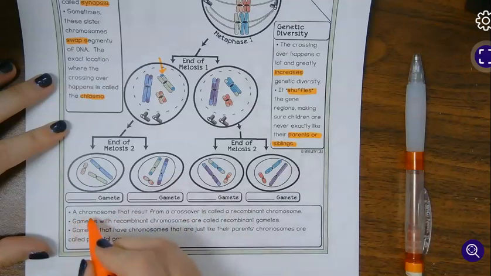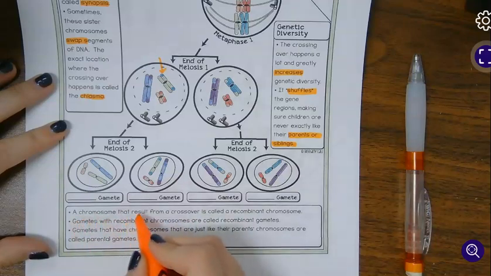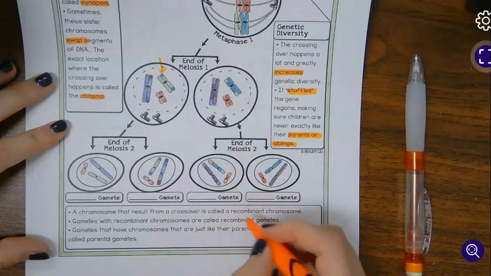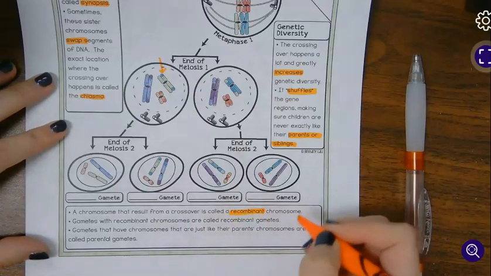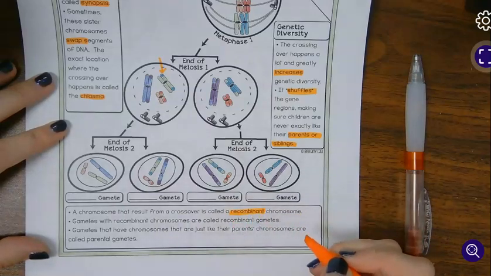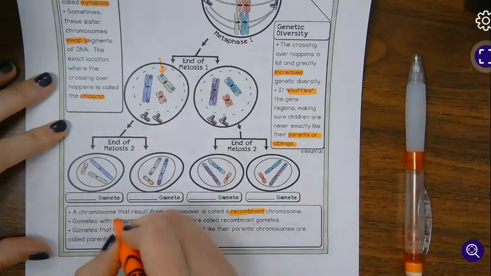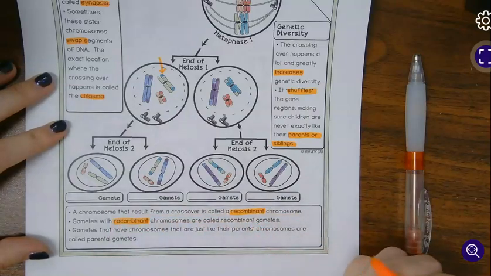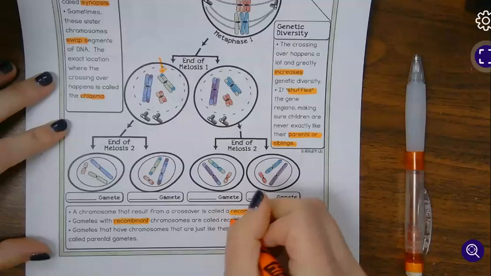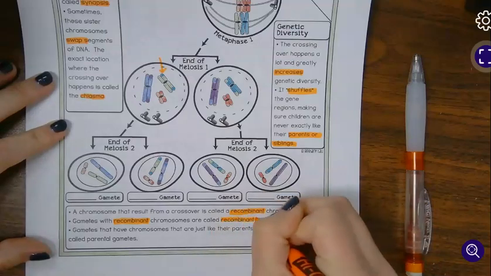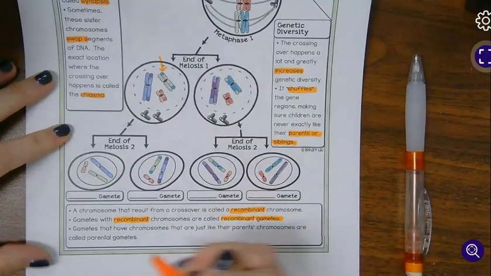So a chromosome that results from a crossing over is called a recombinant chromosome. Okay, so gametes with recombinant chromosomes are called recombinant gametes.